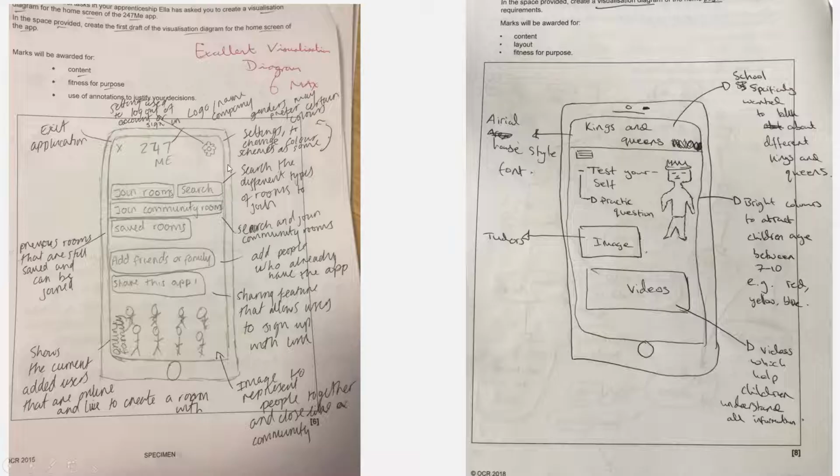All over the diagram, you can see he's put things like images to represent people together. And they're close together like a community. Shows the current added users that are online and live to create a room with. He's talked about things like a search feature, logo and company name. So he's really explained what he's going to do, settings and change for color schemes, because different genders may prefer different colors, or actually different personalities may prefer different colors.